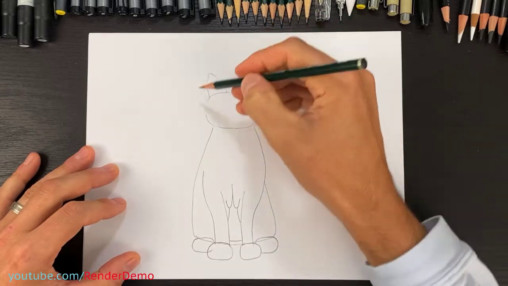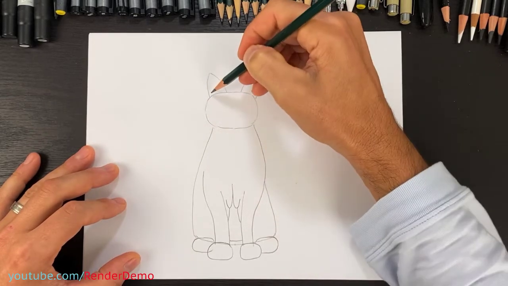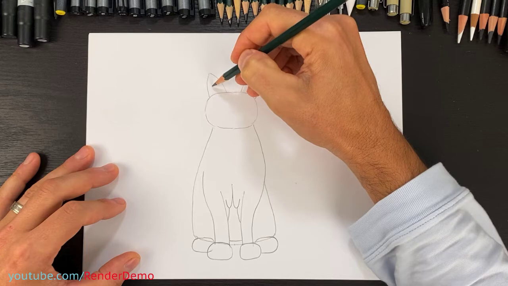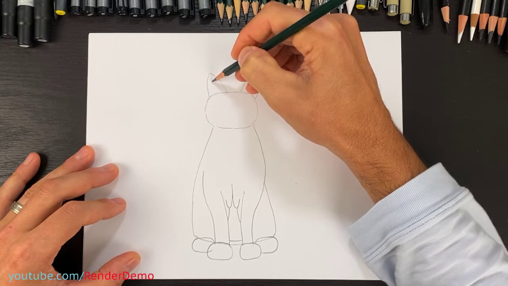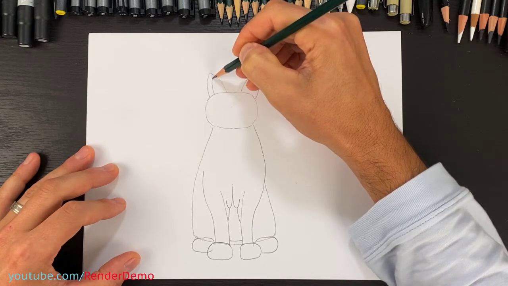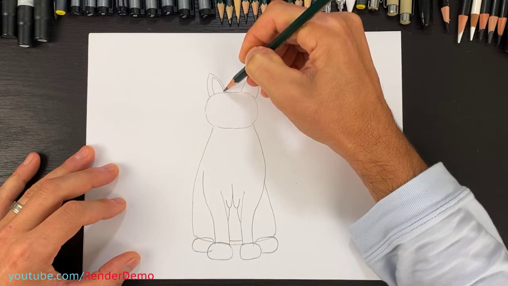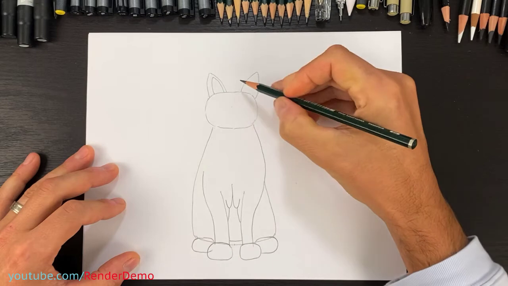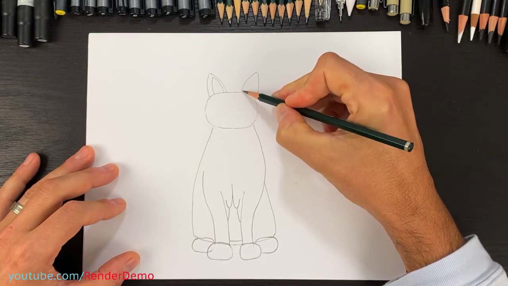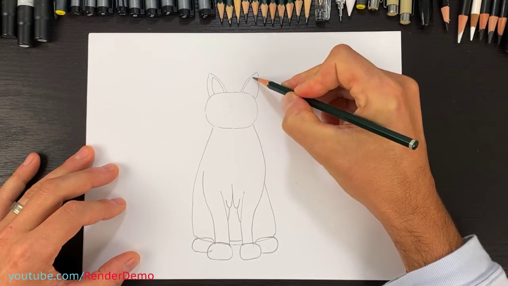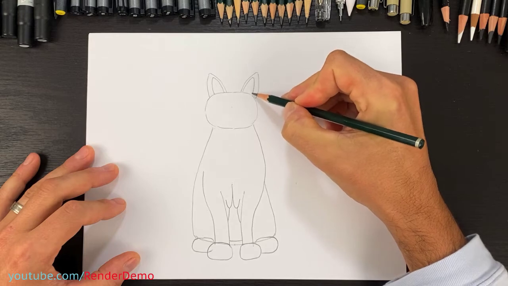Next, let's add some details to the ears. I will offset this line about this much, and then come back, and this line here will be closer to the edge of the ear. So we'll do the same on this side. We'll be closer here, and then we'll come down and be a little bit wider there.